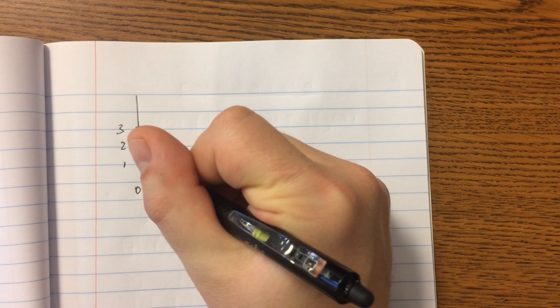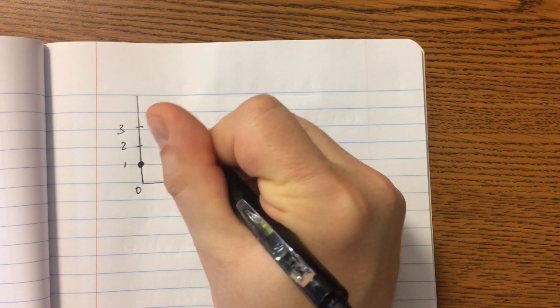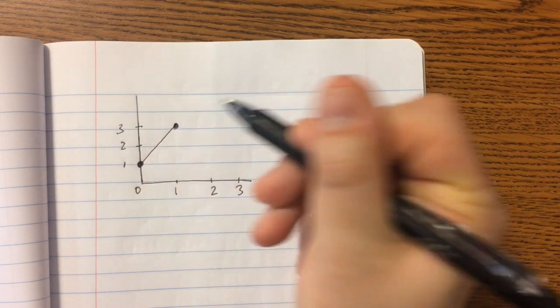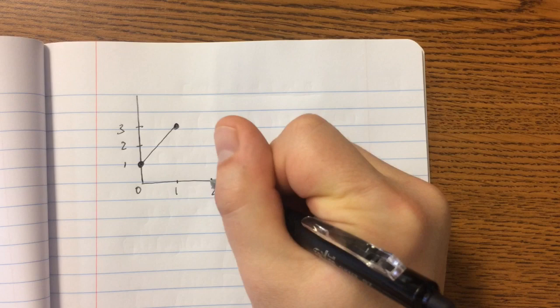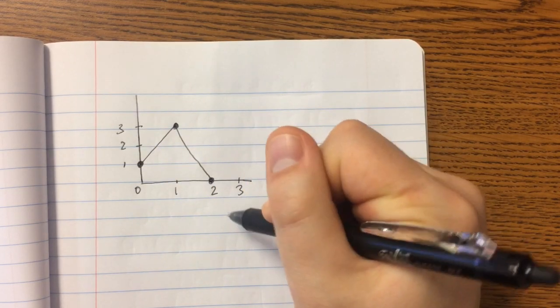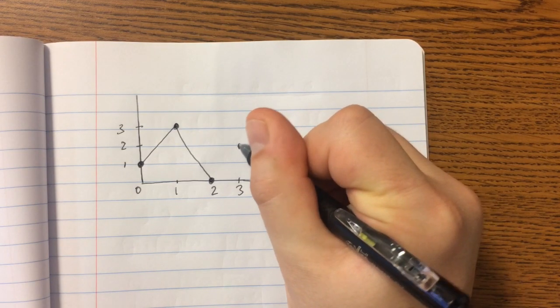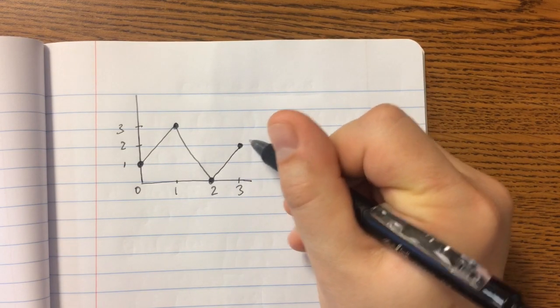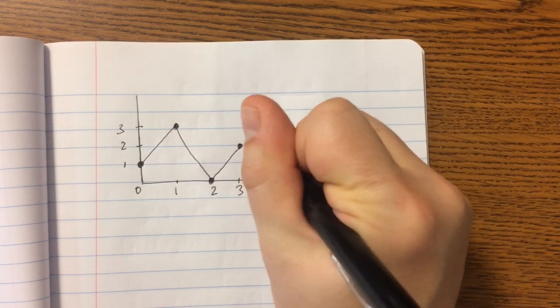So a linear piece from (0, 1) to (1, 3), and another piece from (1, 3) to (2, 0), and another piece from (2, 0) to (3, 2). So we're going to define this function as f of x.